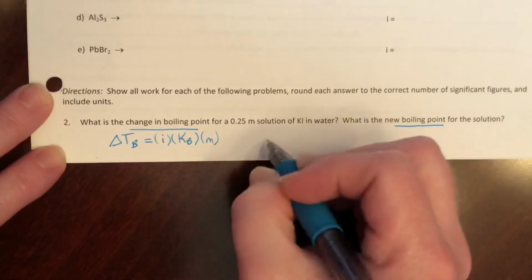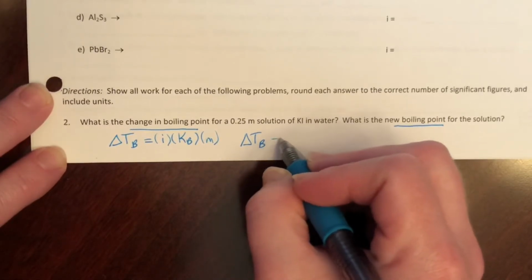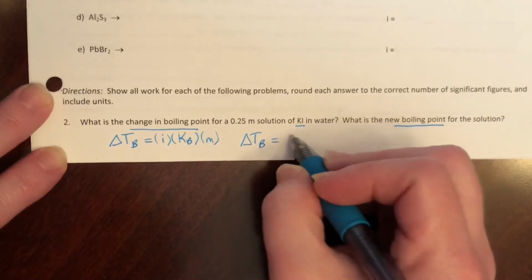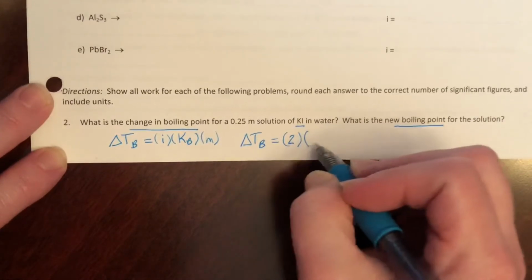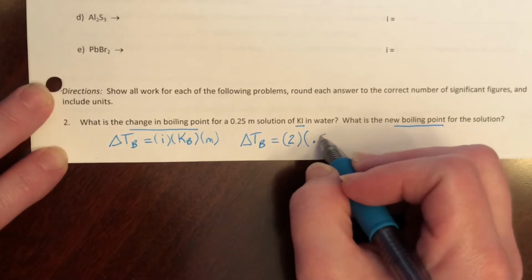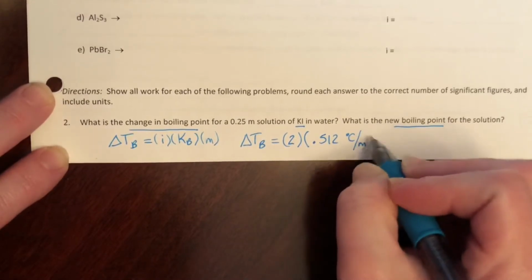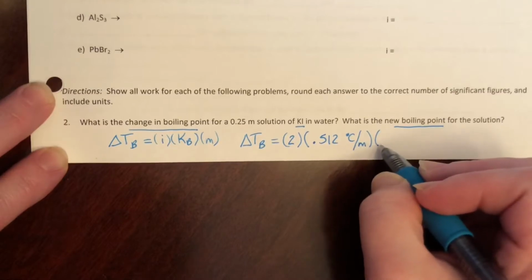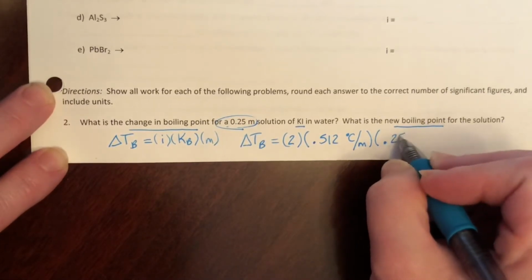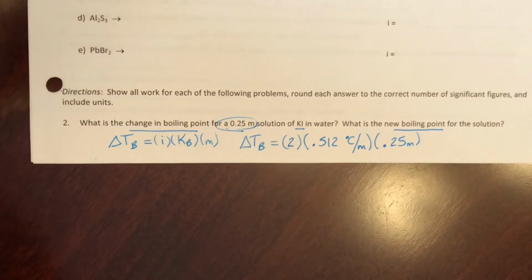So I'm going to just go ahead and fill them in over here. So change in temperature for boiling. Our I value, notice it's KI, so 1 potassium, 1 iodine, so our I value will be 2. The constant, which was mentioned in the PowerPoint notes that I went through, 5.12, yes, make sure you take all numbers, Celsius over molality, and then times the molality for the solution, and they tell you that right here, 0.25 m. And we're simply going to multiply all 3 together.